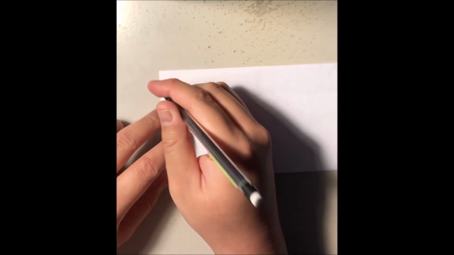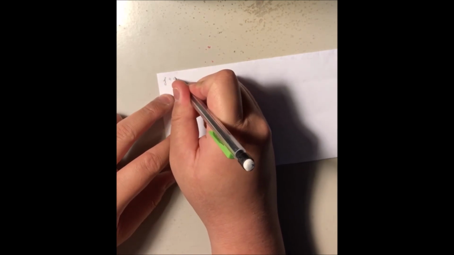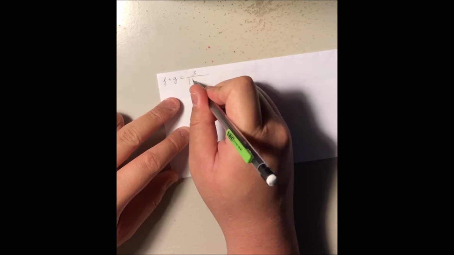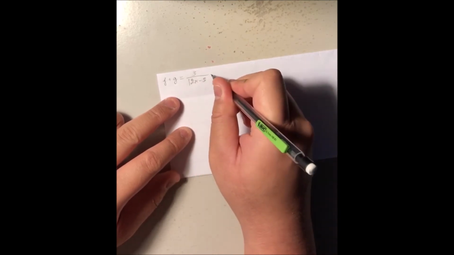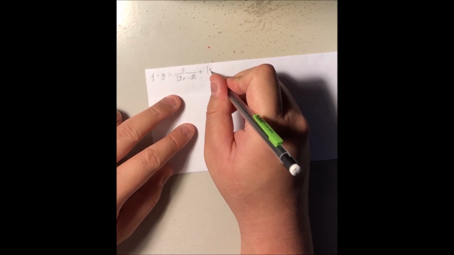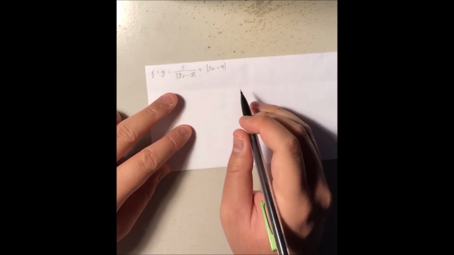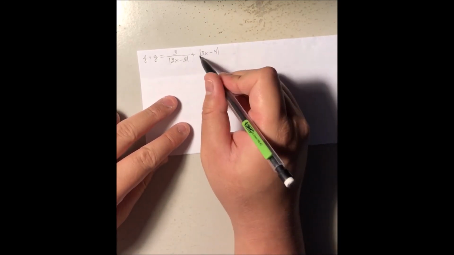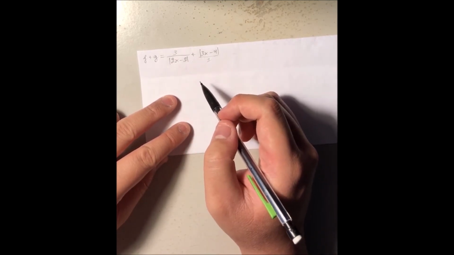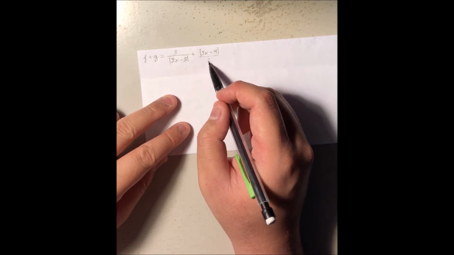Well, for f plus g, we have 3 over absolute value of 2x minus 5 plus absolute value of 3x minus 4. Recognizing the fact that anything by itself is the same as itself divided by 1, I can find the least common denominator, which is the product of 1 and this.